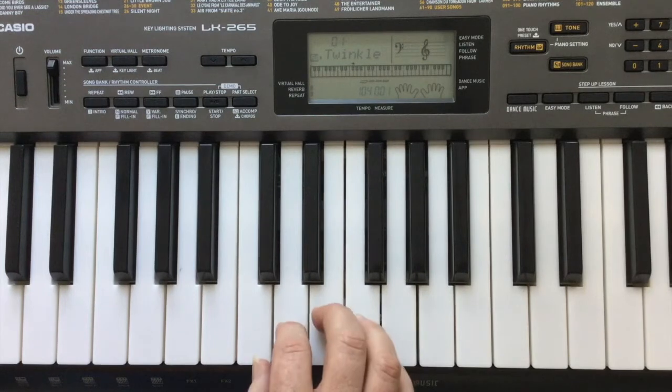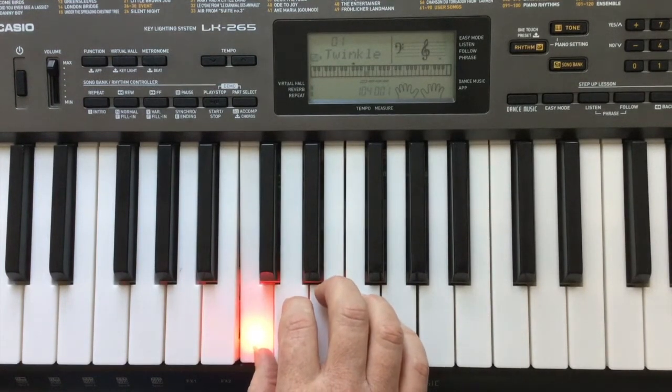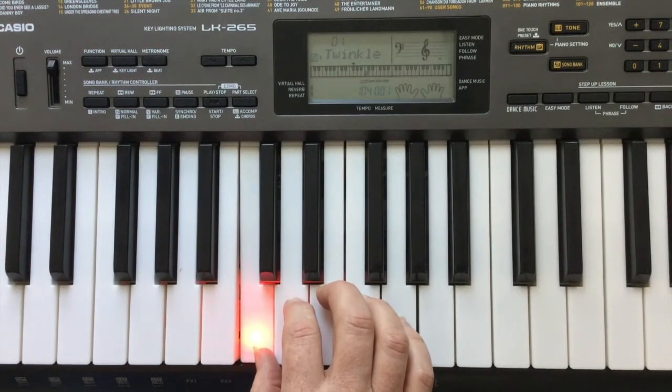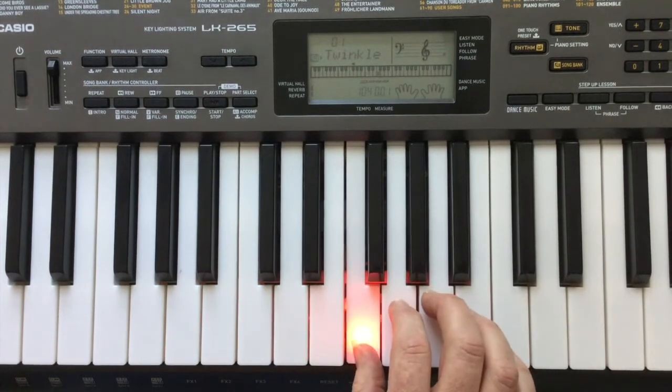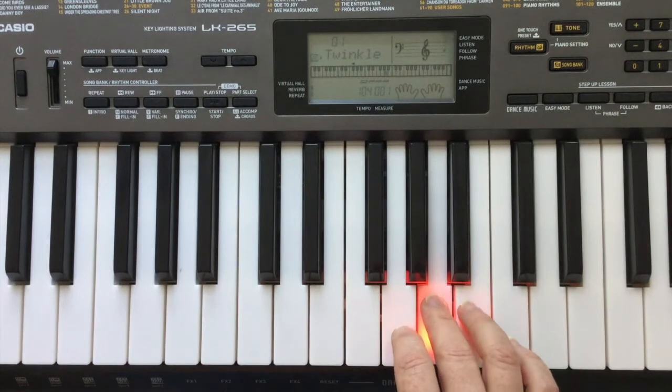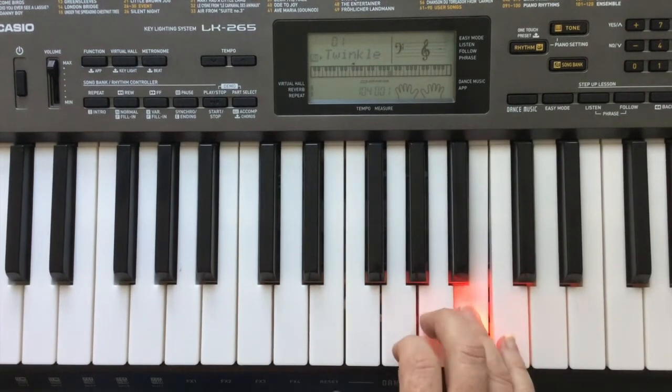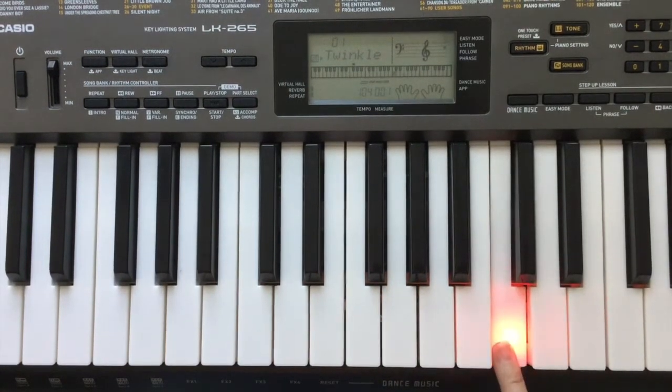So I'm going to assign, again, the 1 to the C. This is my note numbers. D is 2, E is 3, F is 4, G is 5, A is 6, B is 7, and then the octave C is 8.